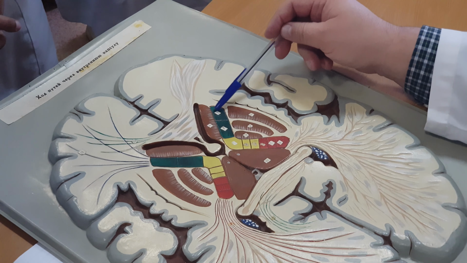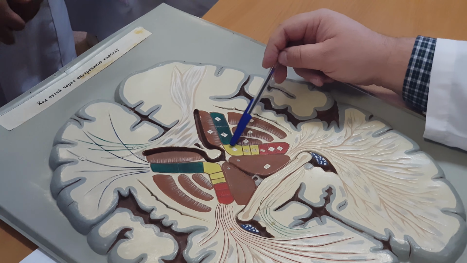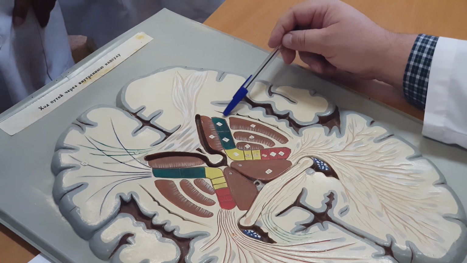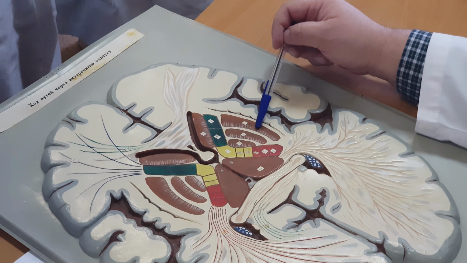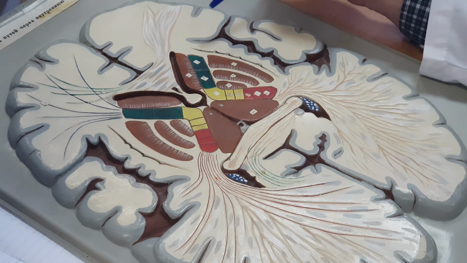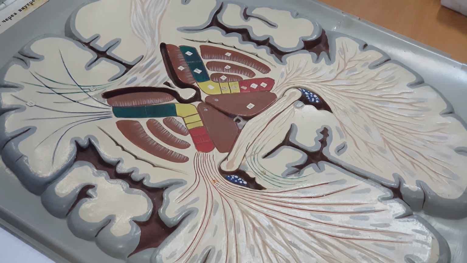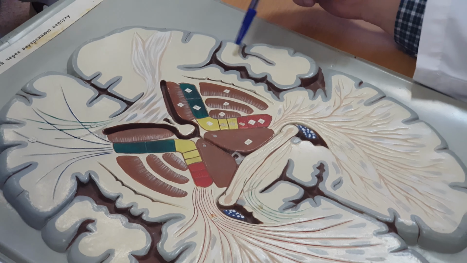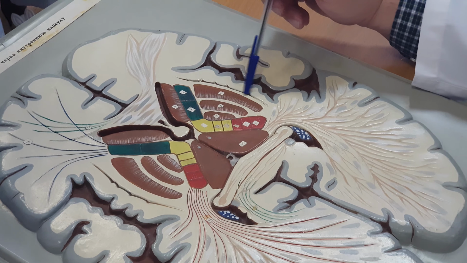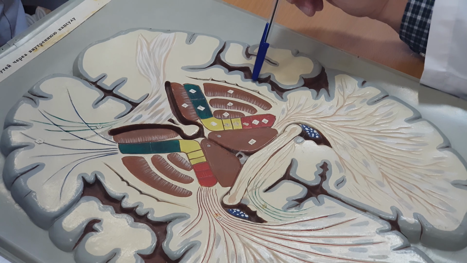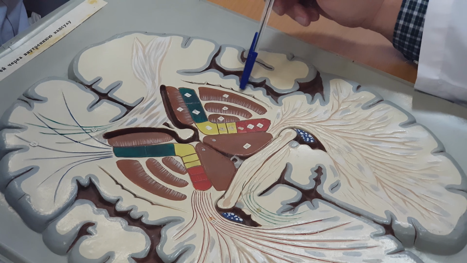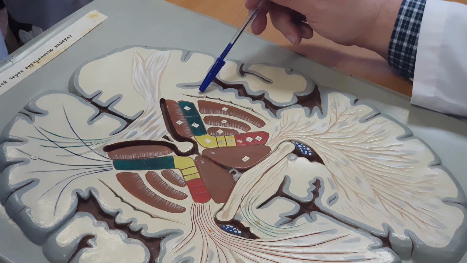White matter between them: we already spoke about the internal capsule; the external capsule is in the space between putamen and claustrum, and the most external capsule, or capsula extrema, is in the space between claustrum and the cortex of the insula.